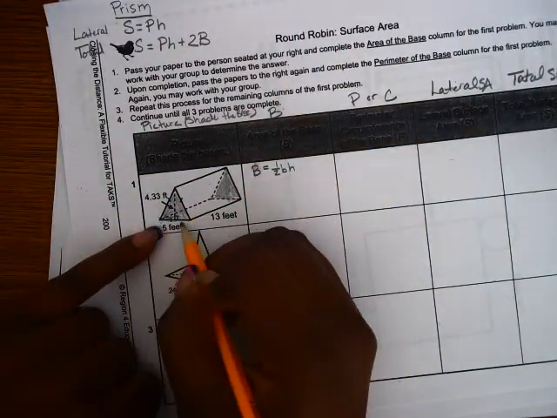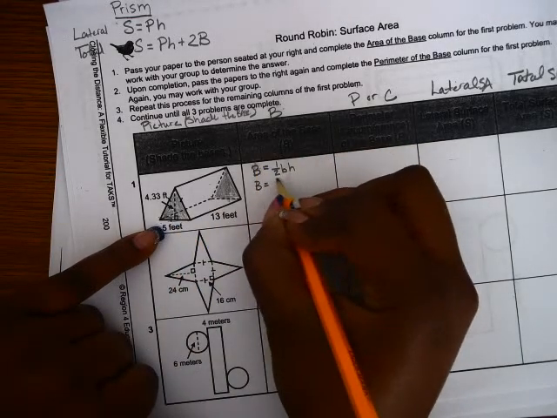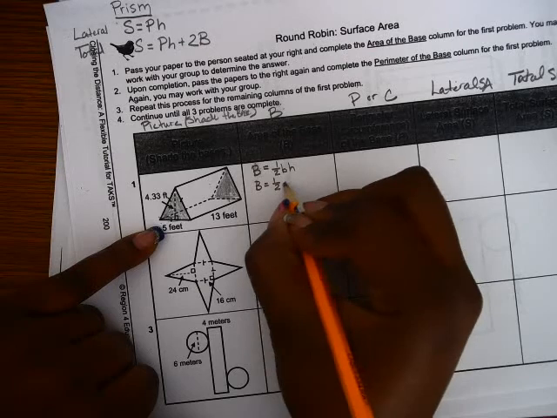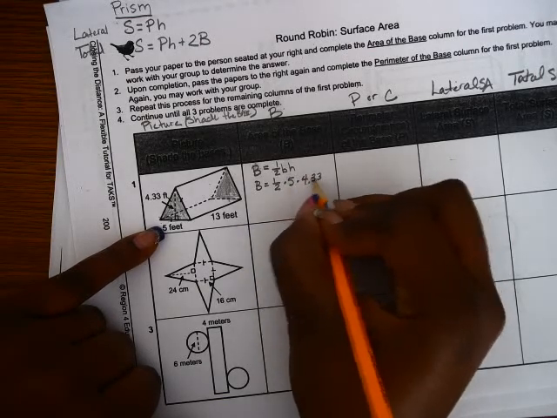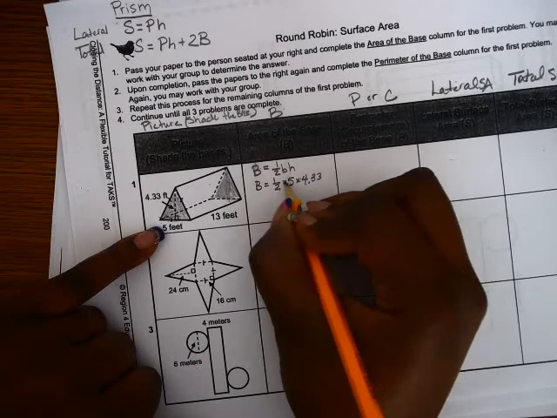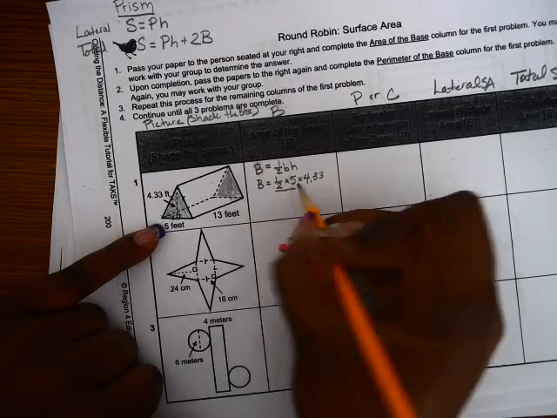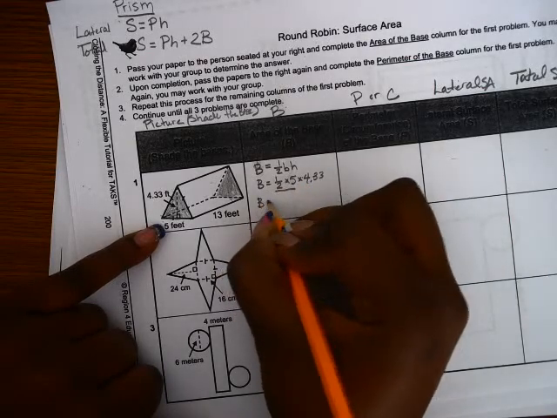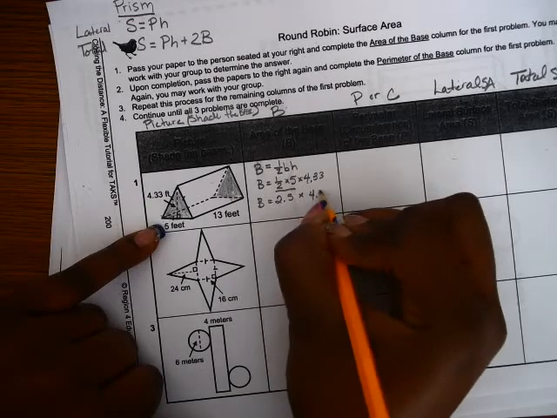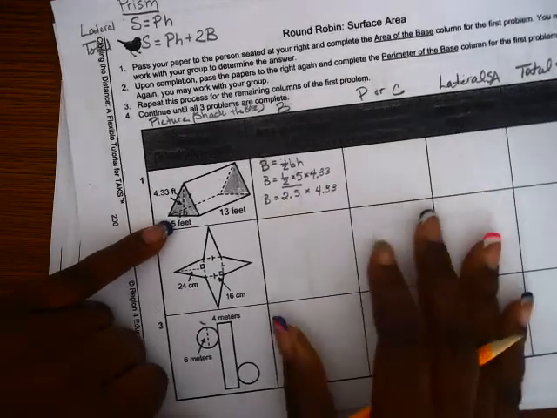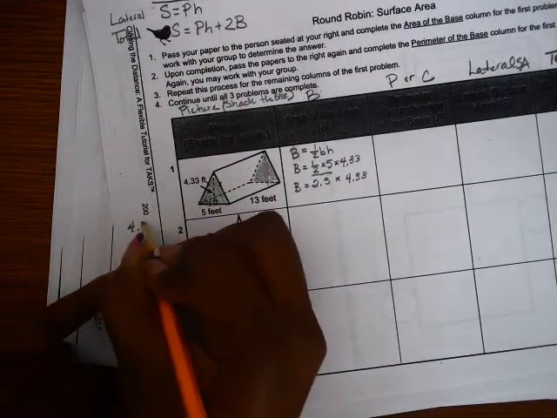So half of the base is, well, let's go and fill it in. 1/2 times 5 times 4.33. And remember, these dots are multiplication. I'm going to do half of my base, which is 2.5, and I'm going to times that by 4.33. I'm going to come to the side so I can have enough space to work that out.